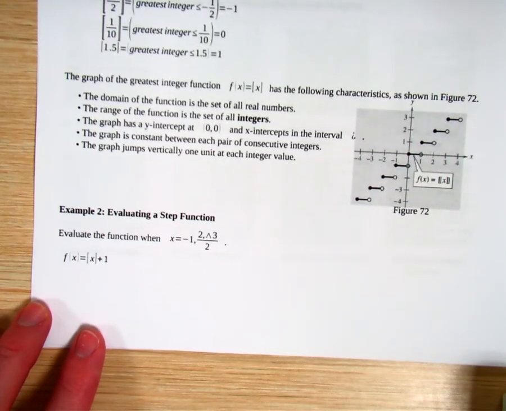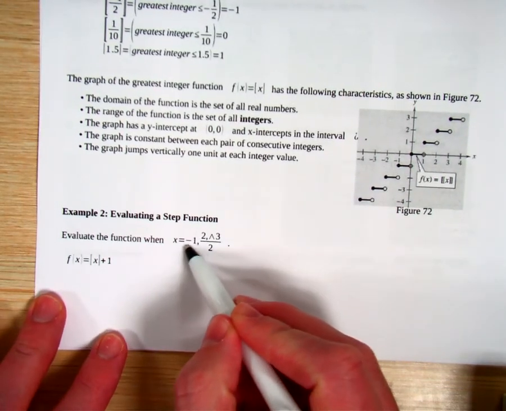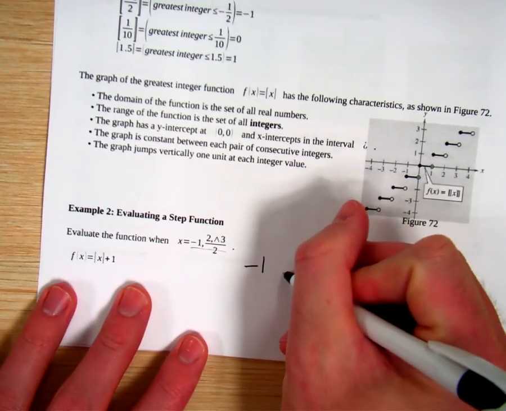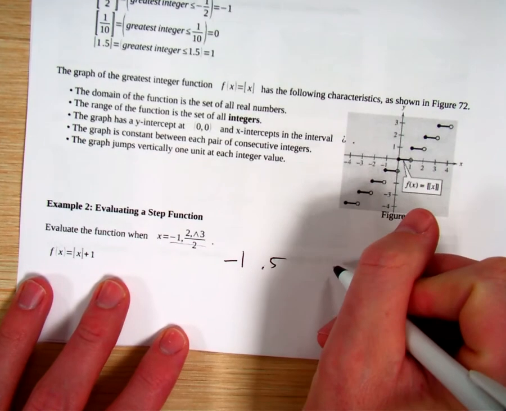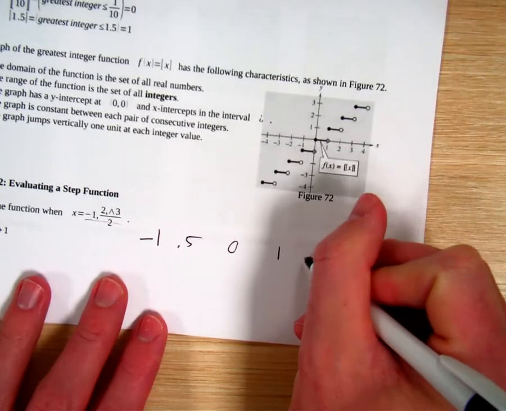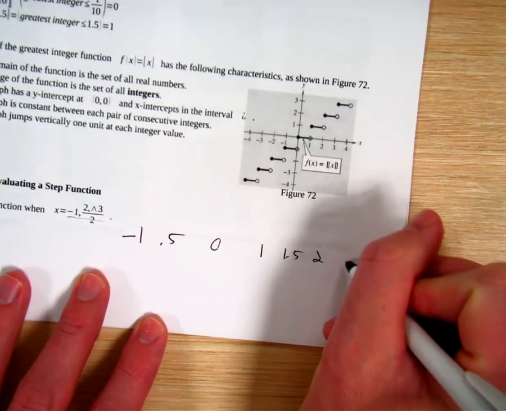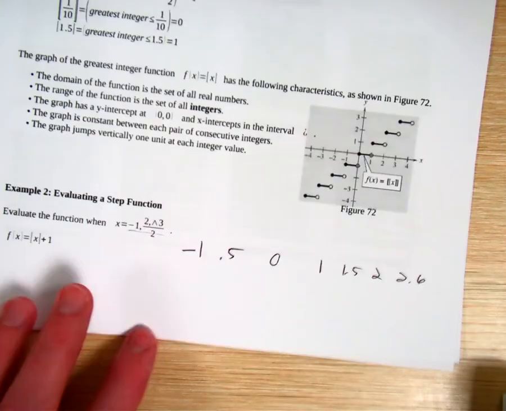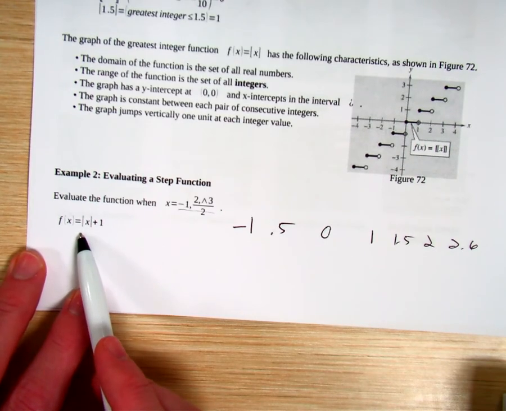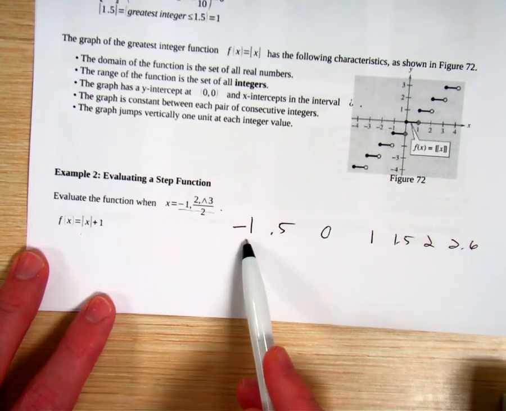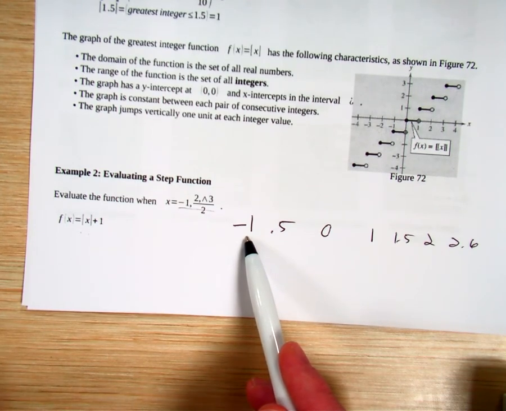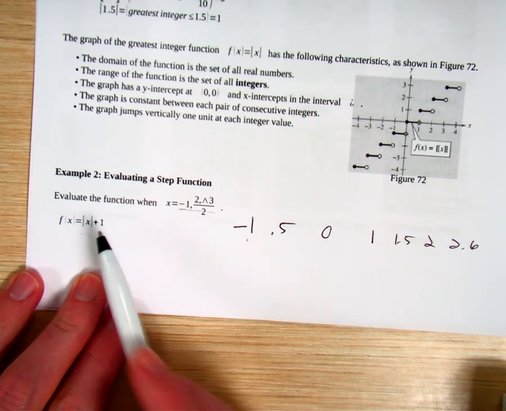Okay, practice evaluating, and again, some crazy characters here. Let's just go with -1, 0.5, 0, 1, 1.5, 2, 2.6. We'll just practice with those guys. All right, and our function is the greatest integer function plus 1. So -1, the biggest integer it has is -1 plus 1 would be 0.